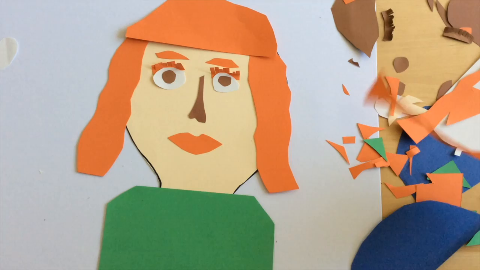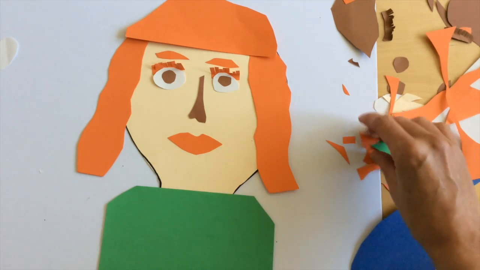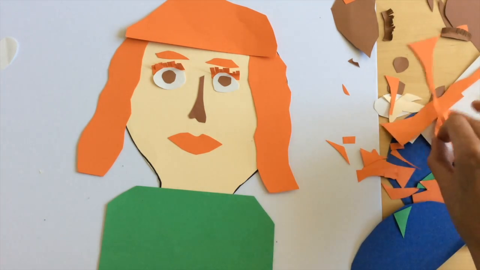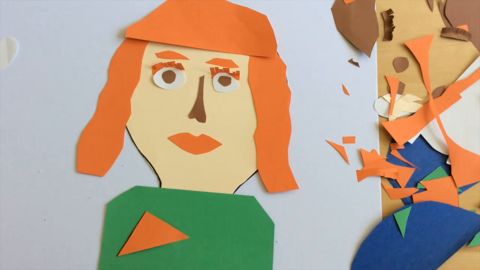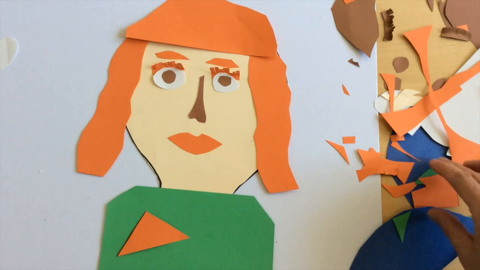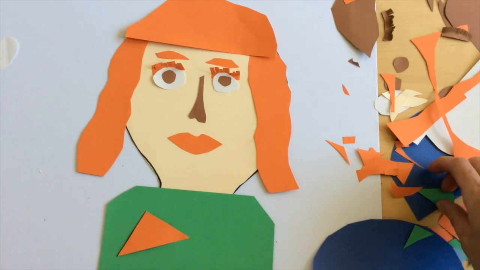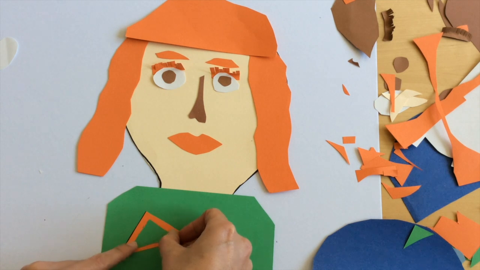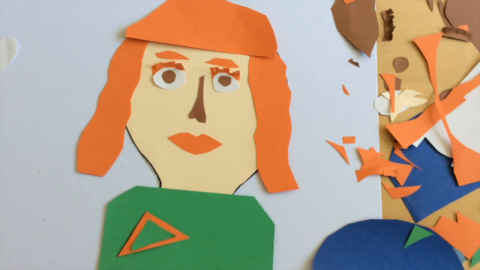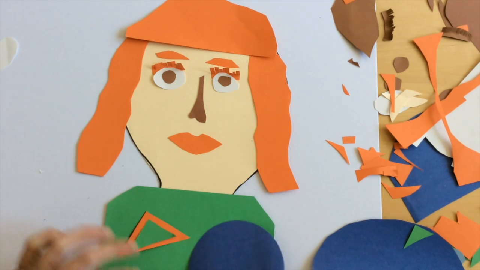So I'm going to choose triangles. Remember, a triangle is an example of a geometric shape. I'm going to layer triangles. And then I'm going to use maybe a circle.